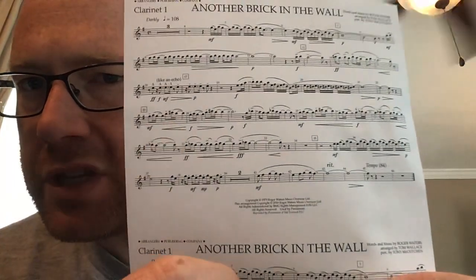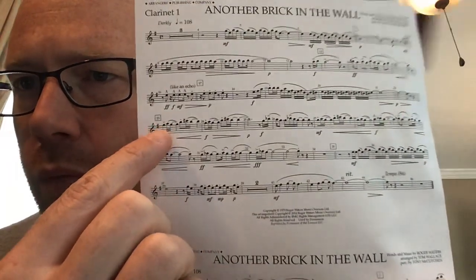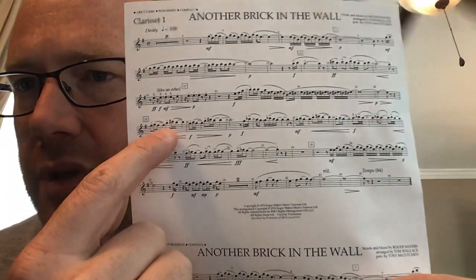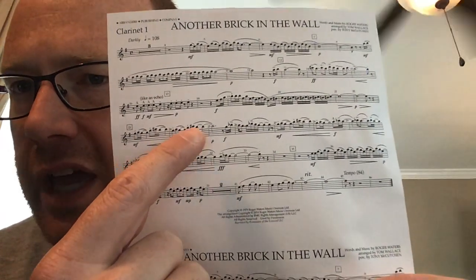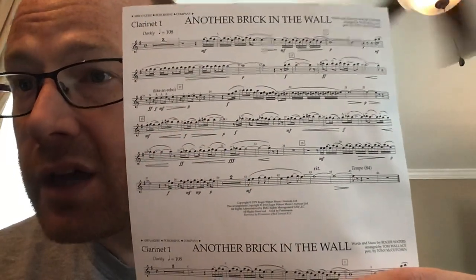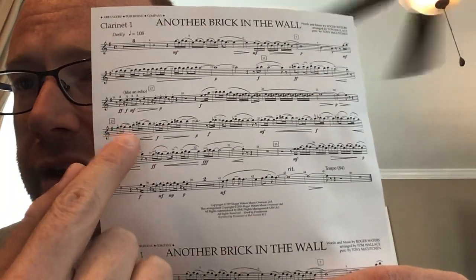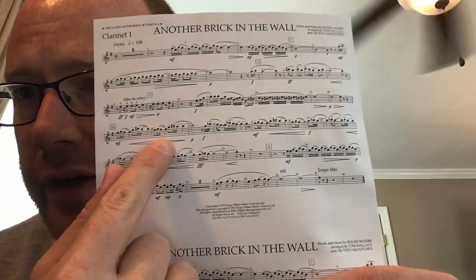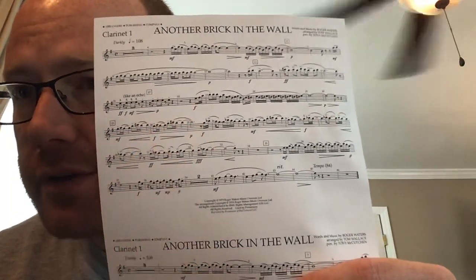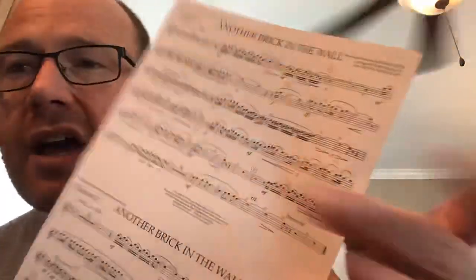All right, now I'm going to count 23 one time without the ties. All right? 1 and a 2, 3 and a 4, 1 and a 2, 3 and a 4. Okay? So once I put the ties back in, I get 1 and 3 and 1 and 3 and. All right?